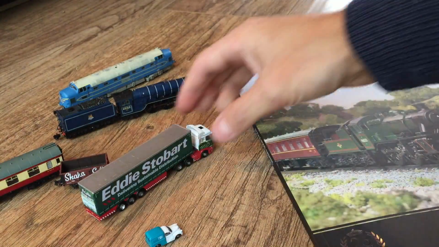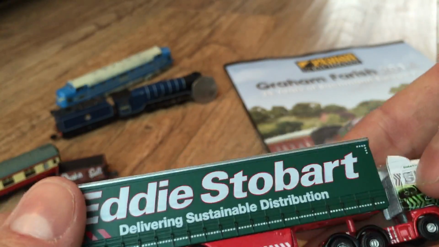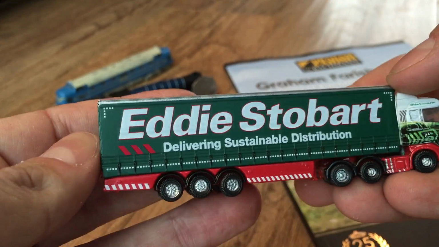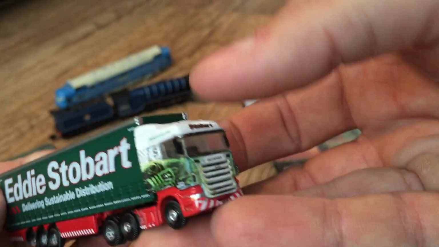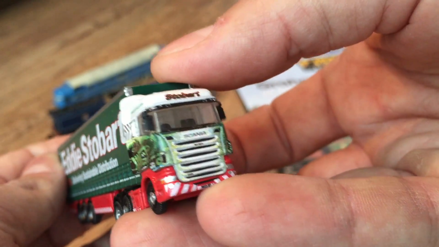But we're just starting to get some more modern stuff represented, hence the Stobart truck. So again, you can see the level of detail we're talking about.